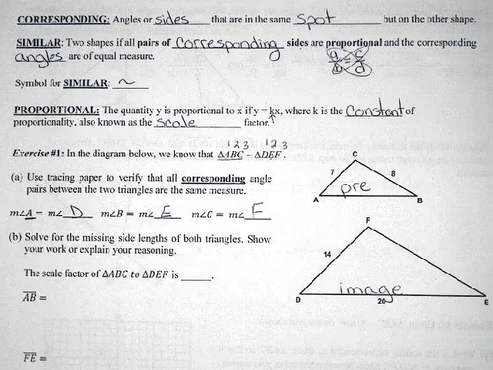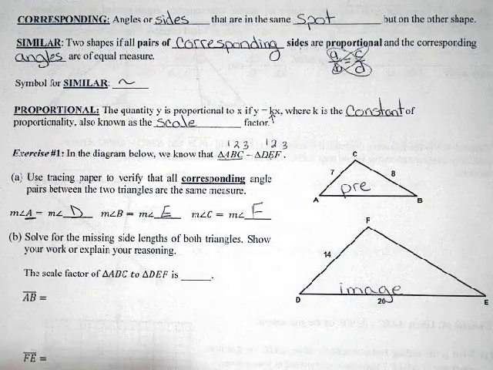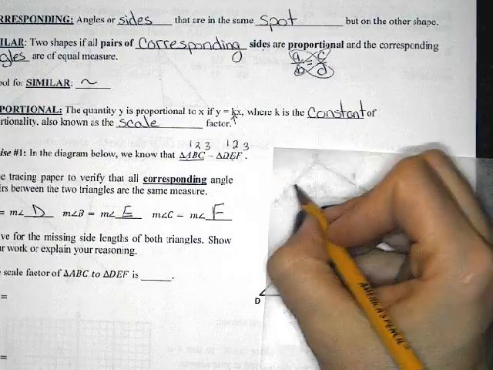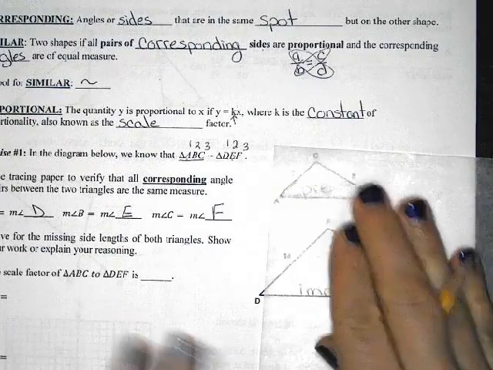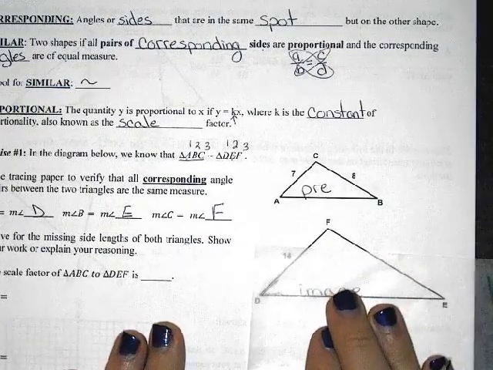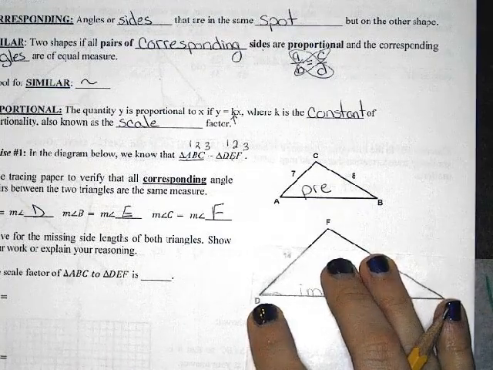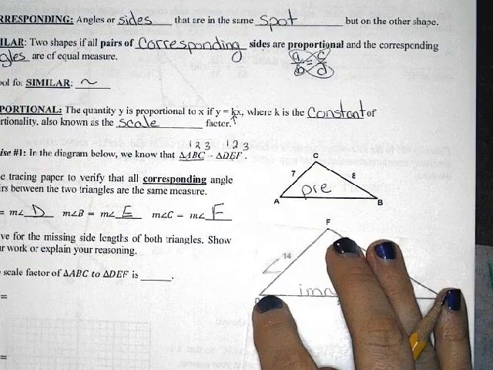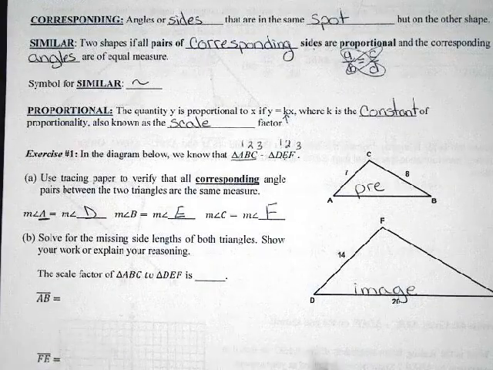Okay. Now I can take tracing paper and verify that the angles match. So if I trace angle A, I can shift it down and you can see, yep, it matched angle D. And essentially I could do that to all the angles, but I shall not do that at this time. So those are the angles that match.